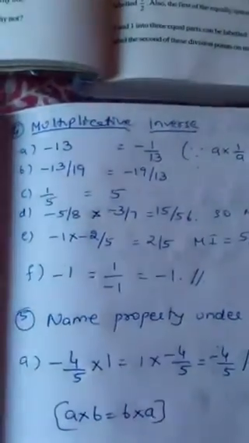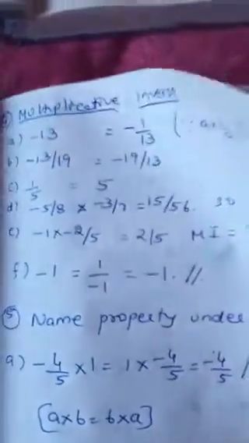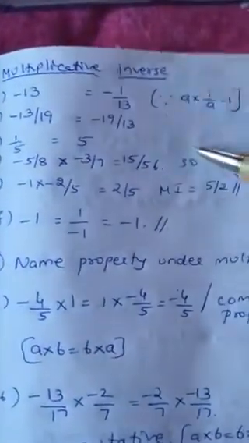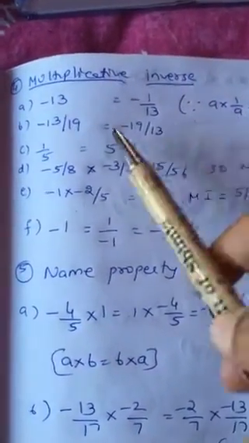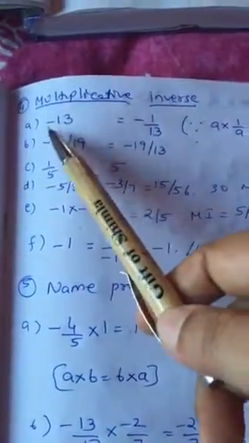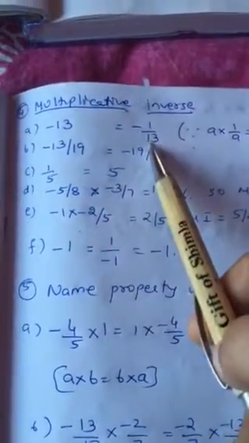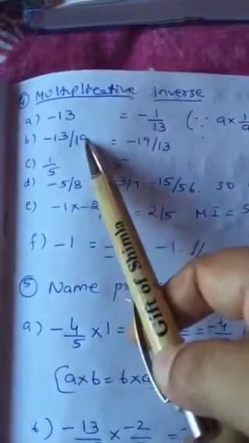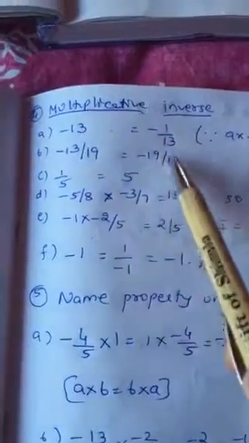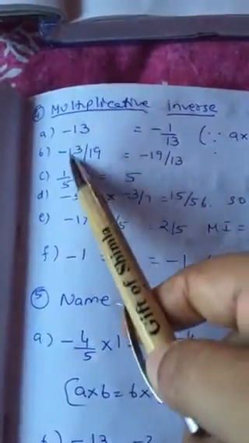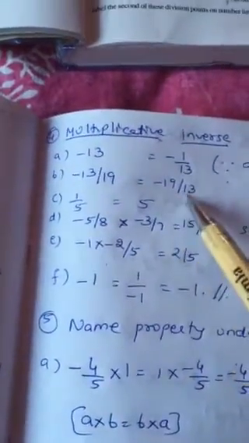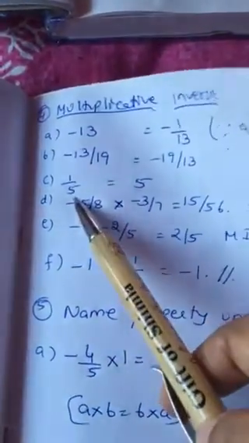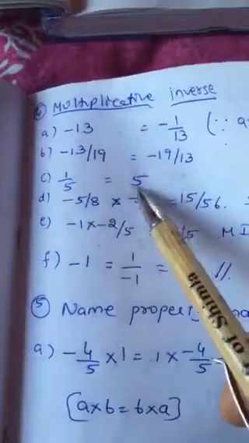The next question is the multiplicative inverse. Students, you already know the multiplicative inverse is the reciprocal. So the multiplicative inverse of minus 13 is minus 1 by 13. And of minus 13 by 19, just write the reciprocal of that. It is 1 by minus 13 by 19, which becomes, the 19 goes upwards, minus 19 by 13. Similarly, for 1 by 5, the reciprocal is 5.